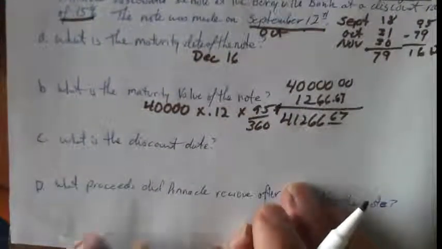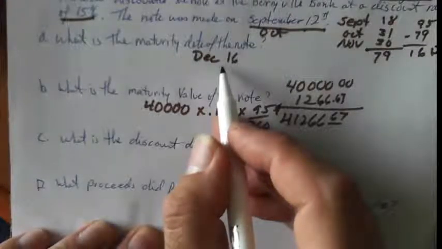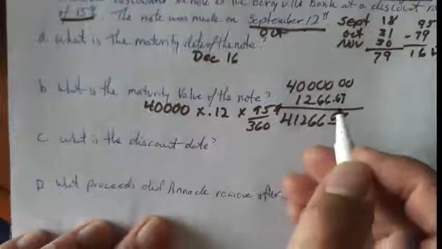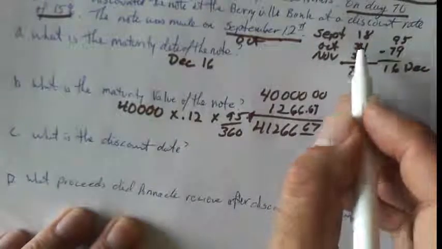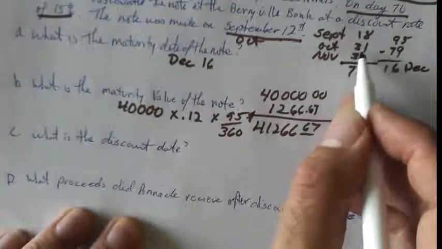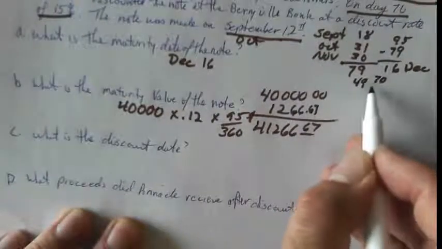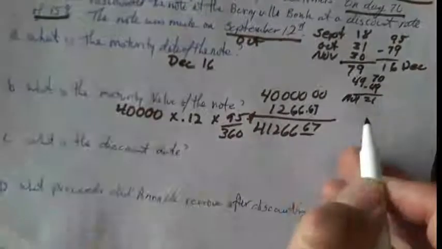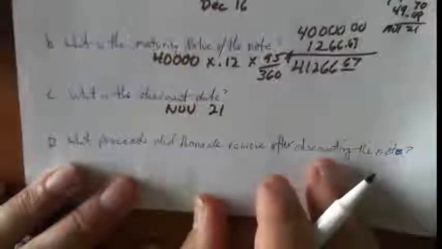Okay, what is the discount date? Well, we knew it was due on December 16th, and on day 70. So now we have to count up 70 instead of 95, so we go back over here. So November 30 was too much then, right? So then we would have September 18, October 31, so that gives us 49 from 70. So we would subtract that. So 21st, so November 21st then is going to be our discount date.